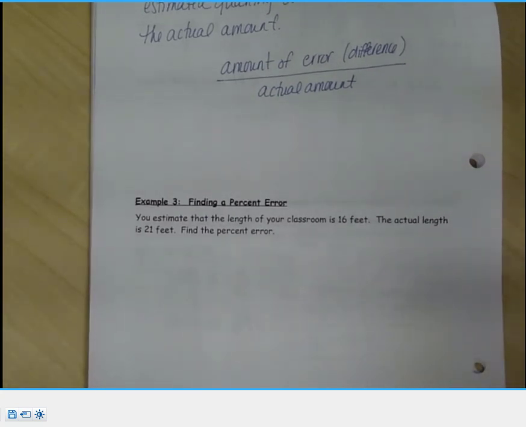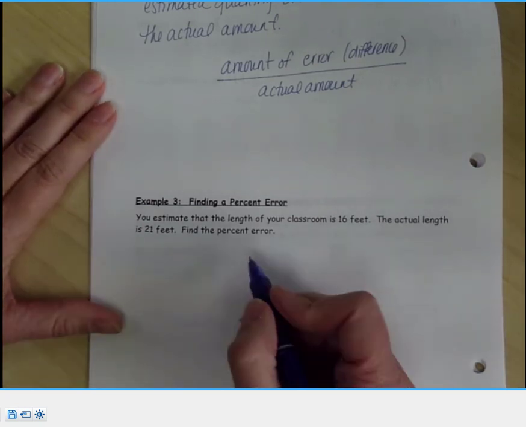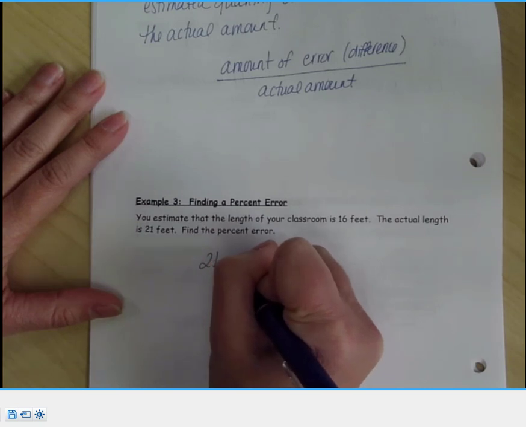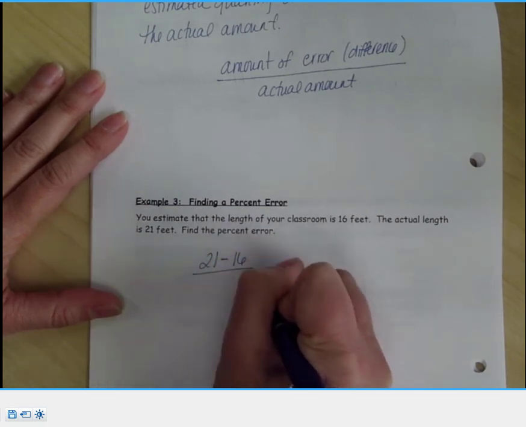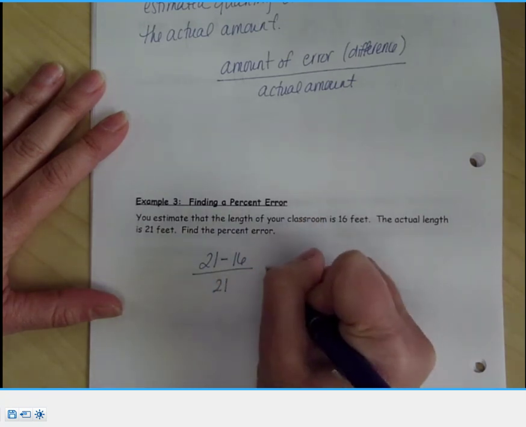You estimate that the length of your classroom is 16 feet. The actual length is 21 feet. Find the percent of error. So we're going to take the amount of the error and find the difference, 21 minus 16, and divide it by the actual.